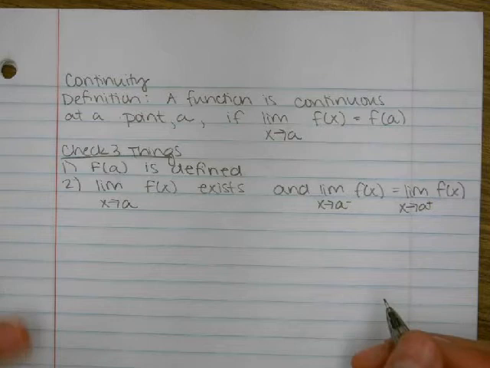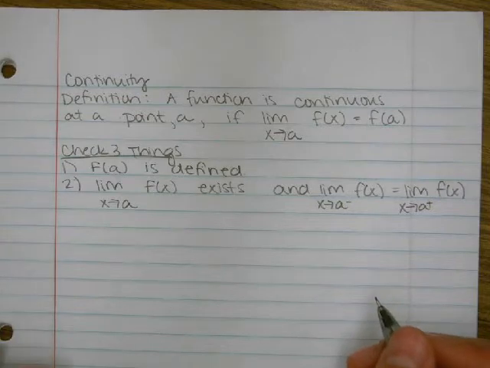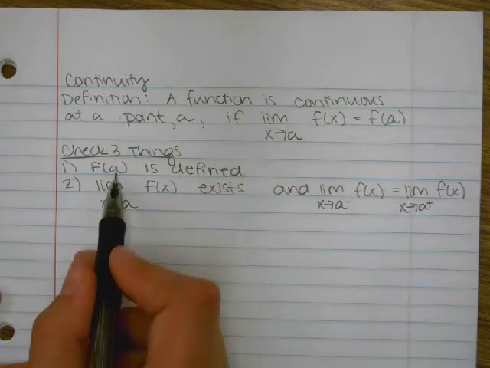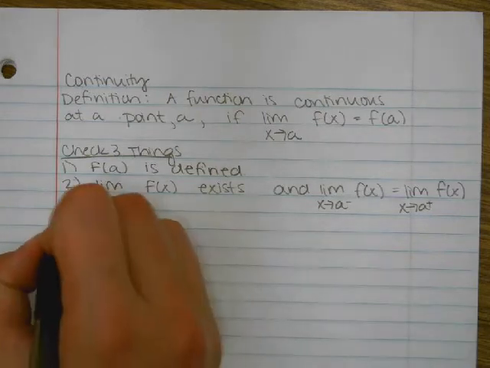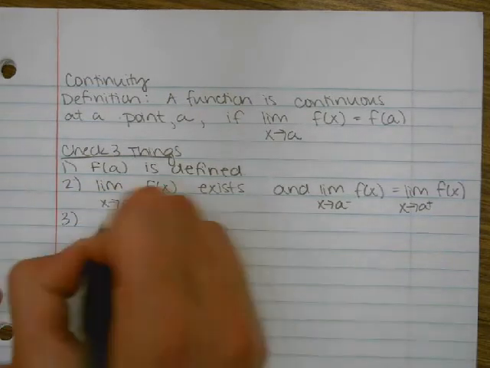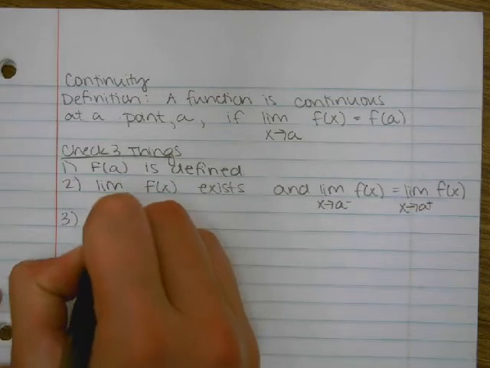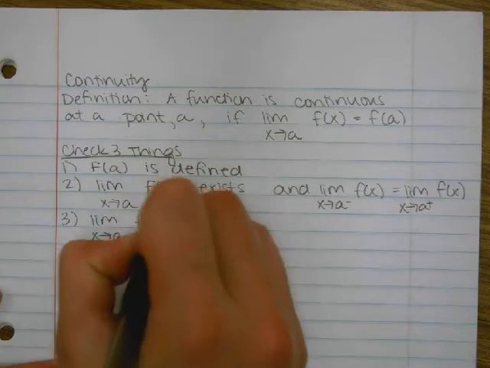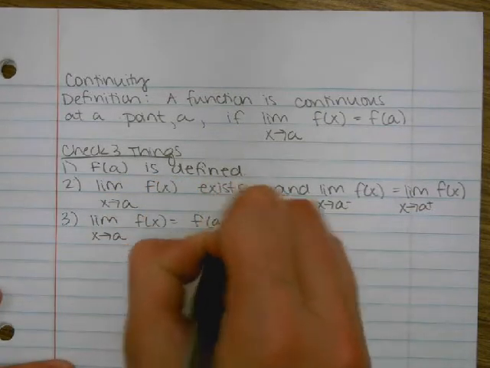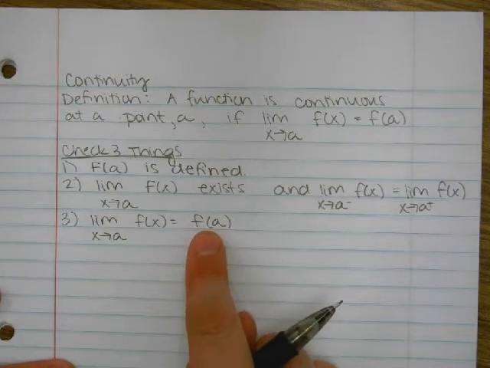So for a function to be continuous, then at that point there needs to be a limit. At that point you should be able to plug in that x value and have the function be defined. And last, you should be able to say that as x approaches A of the function, the limit is the y value that you get when you actually plug in A.